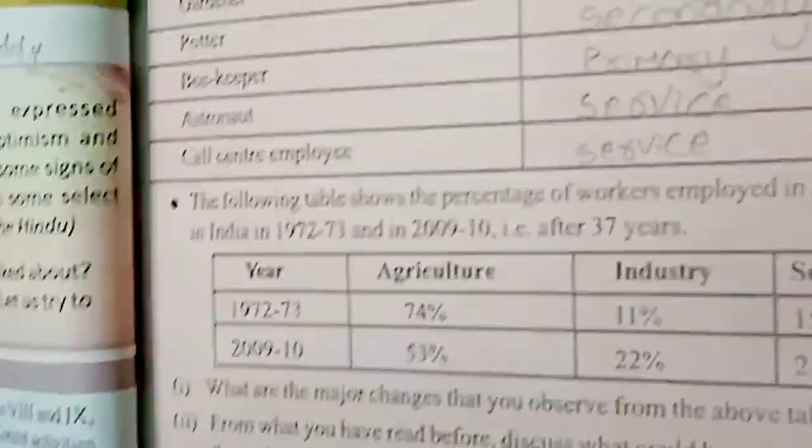Next, come to the third lesson, production and employment. This production and employment is also an economics lesson, a very important lesson.